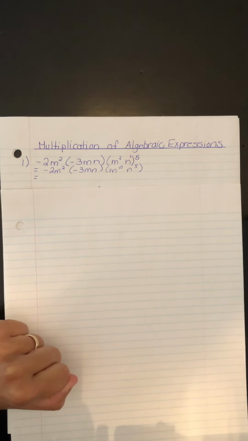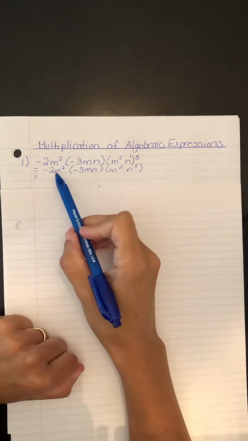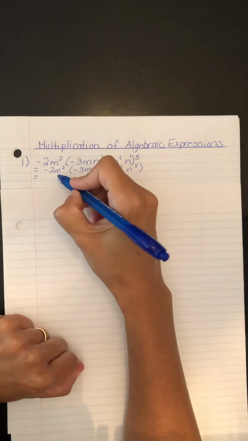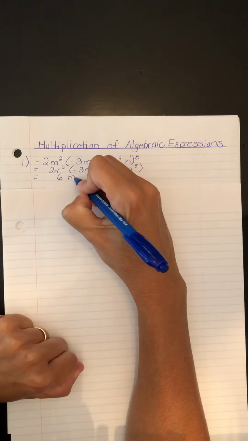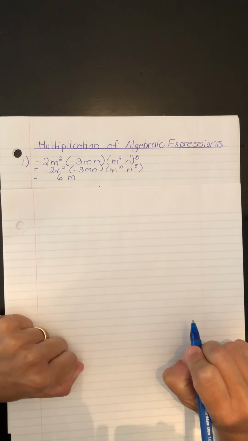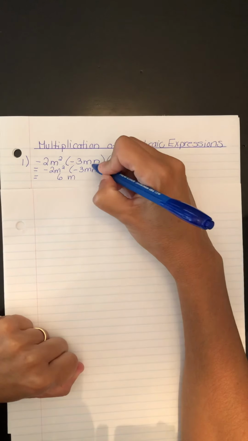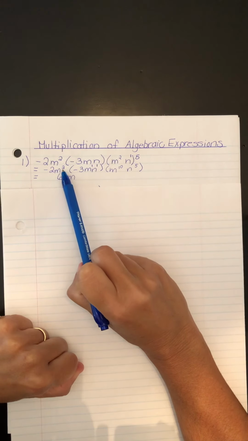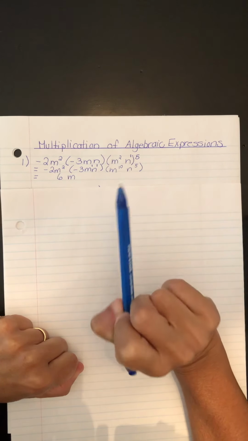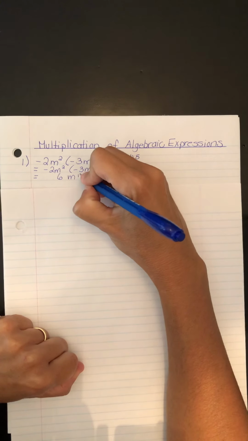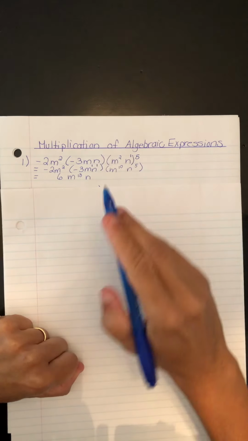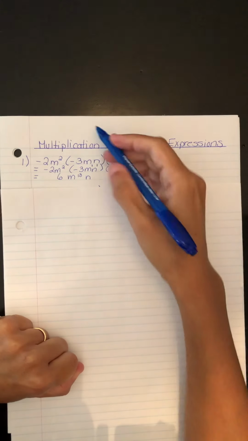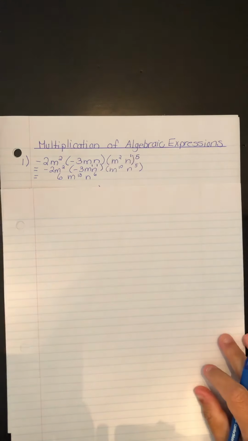And now, when we perform the multiplication, we just remember our laws of exponents. So first, -2 times -3 is +6. In working out the exponent of m, we will be adding. Let's not forget the implied exponents here. So for m, we'll have an exponent of 2 plus 1 plus 10, which is 13. For n, the exponent will be 1 plus 5, or 6. Okay, so this was an example, again, where these were all monomials.